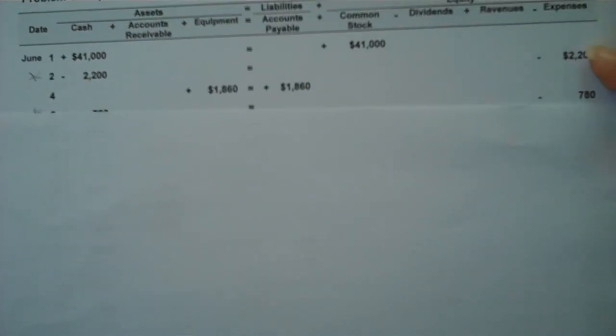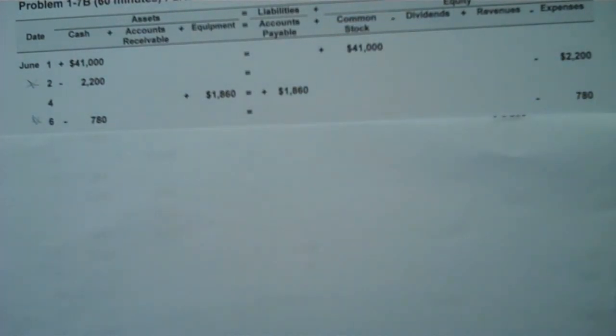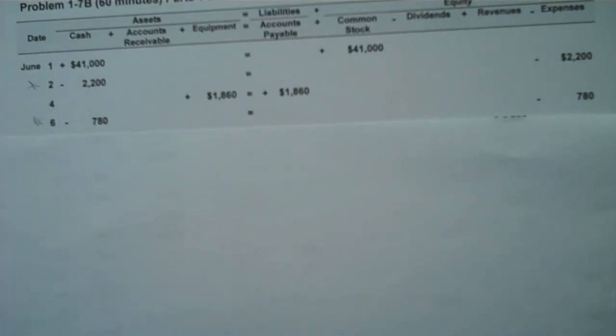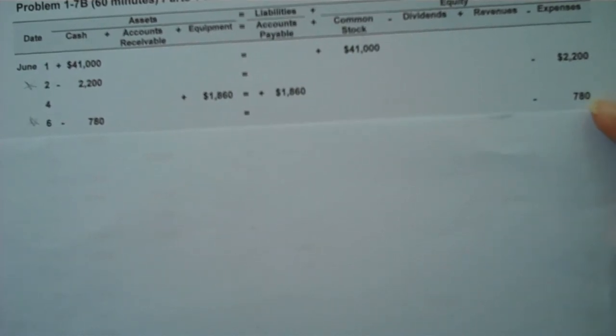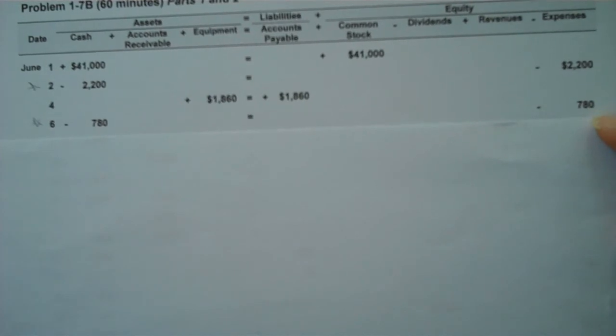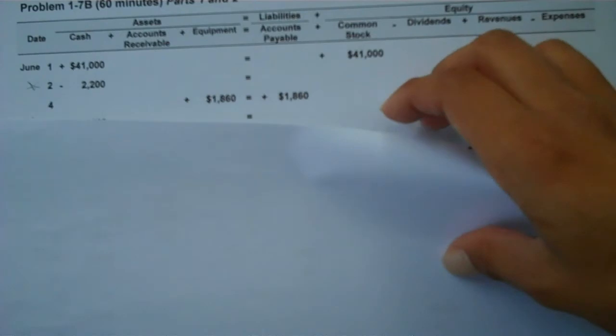On June 6th, I'm going to go ahead and skip the 4th and go to June 6th. The company pays $780 cash for advertising for the opening of their business. So advertising, that's considered a normal business expense. So it'll show up under business expenses, and they paid cash for that.